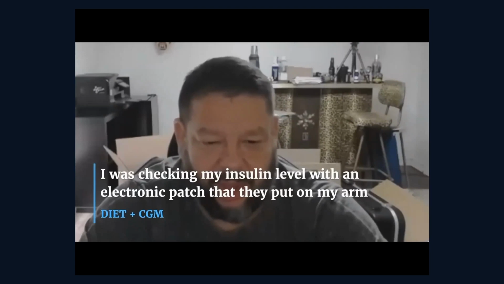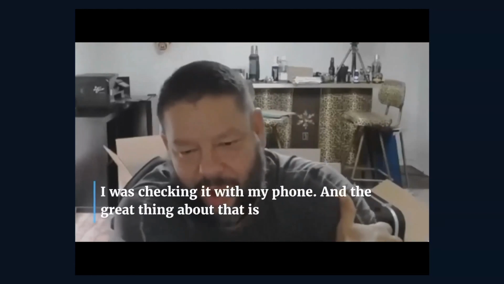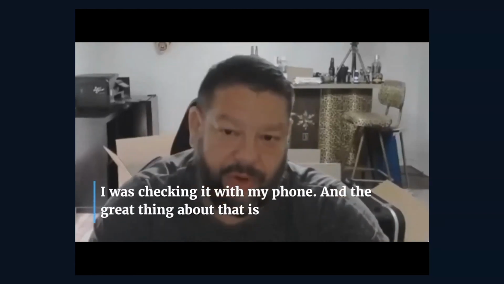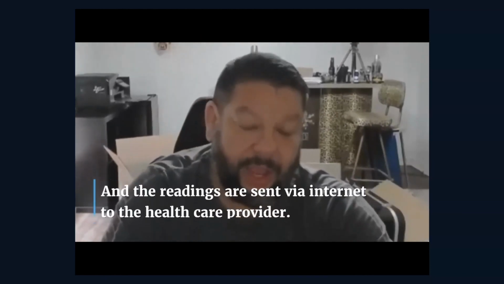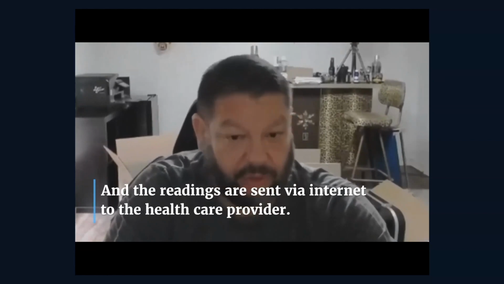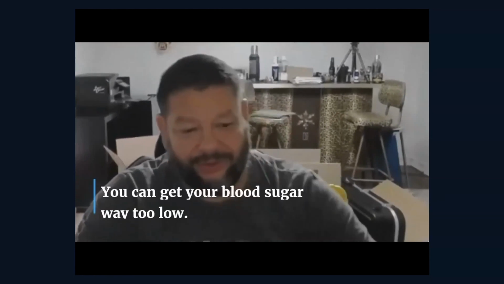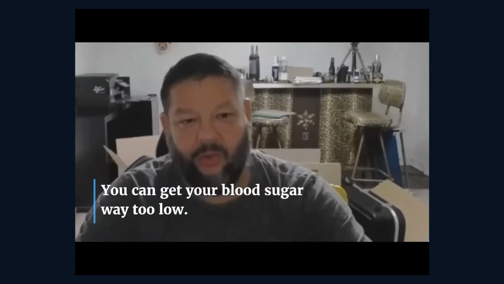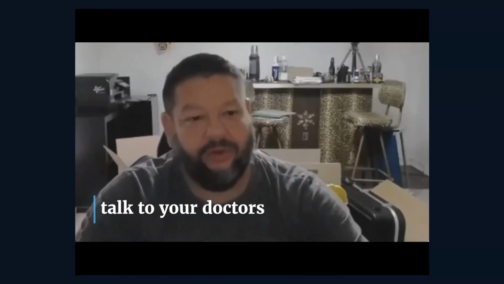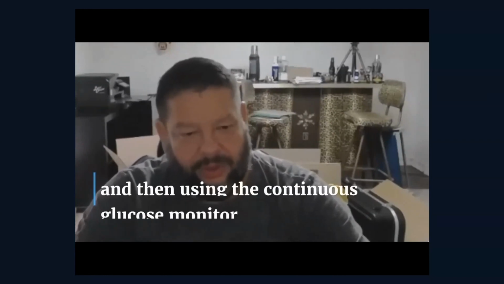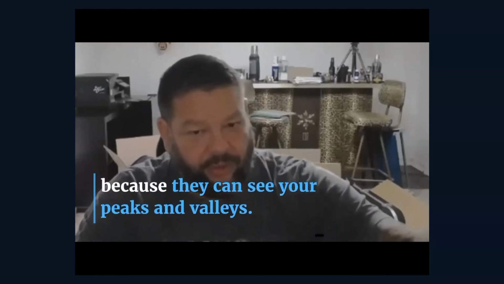I was checking my insulin level with an electronic patch they put on my arm, but I was checking it with my phone. And the great thing about that is it's easy. You just touch it to it, and it gives you readings, and the readings are sent via internet to the healthcare provider. People have to be aware of that. I found out you can get your blood sugar way too low, and that's kind of the beauty of being able to talk to your doctors, and then using the continuous glucose monitor, because they can see your peaks and valleys.